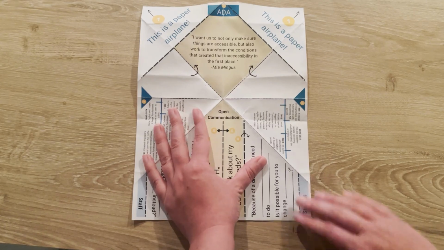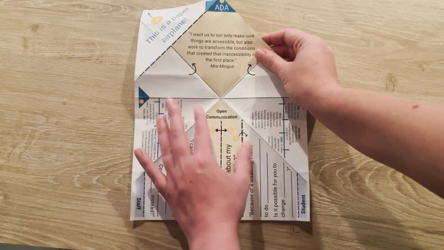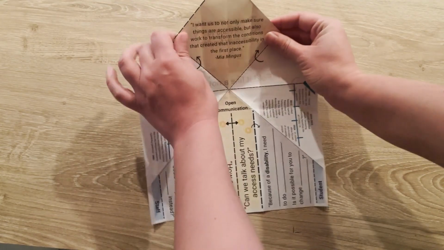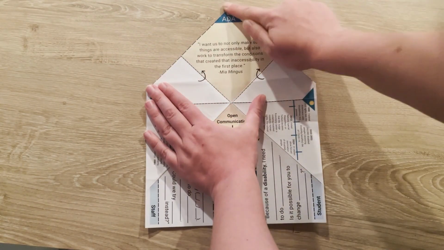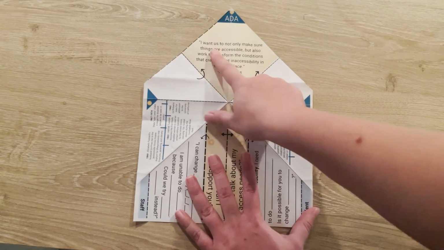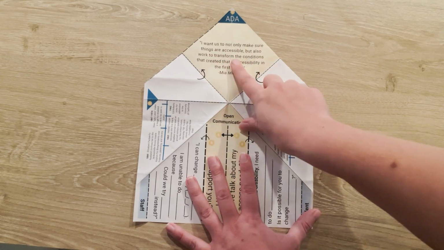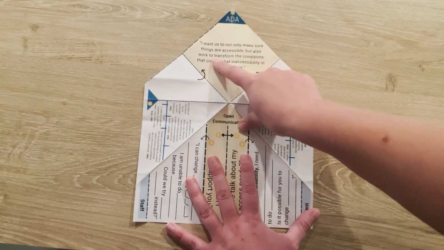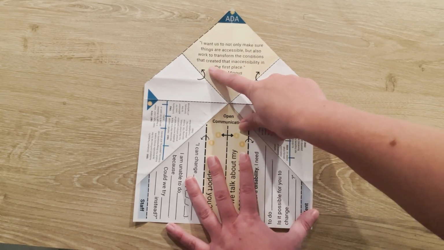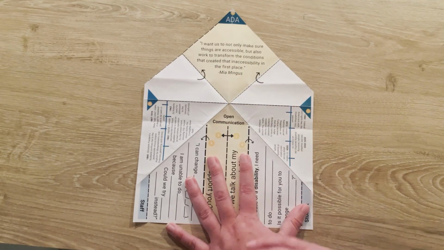Step 1. Fold the top corners down, creating a point labeled ADA. The text below reads, "I want us to not only make sure things are accessible, but also work to transform the conditions that created the inaccessibility in the first place." Mia Mingus. Step 2. Flip the paper over.